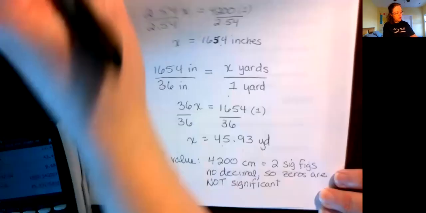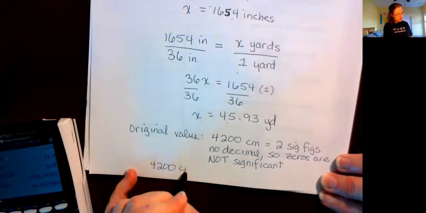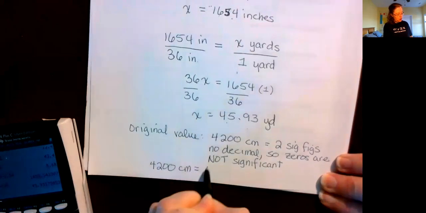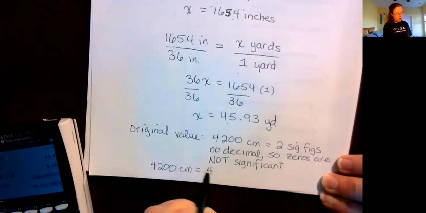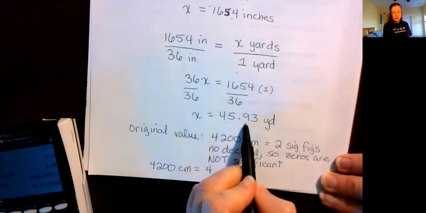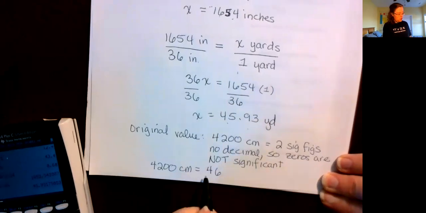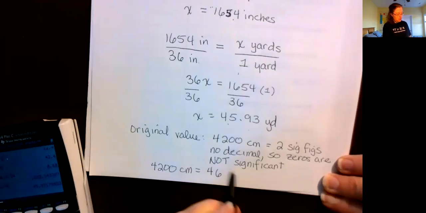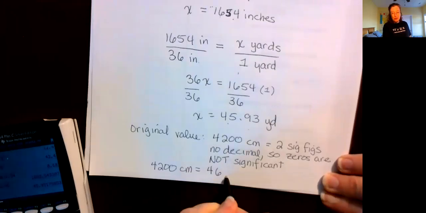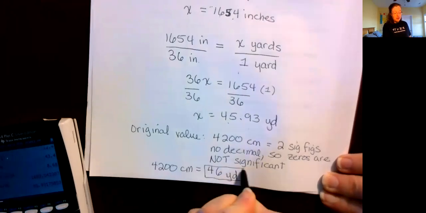Therefore, 4,200 centimeters is equal to 4, and the neighbor next door is 5 or more, so I'm going to round this guy up to a 6. 46, I don't need a decimal because it's not trying to say whether the 0 at the end is significant. And I put the unit and I put it in a box, and then I'm done.